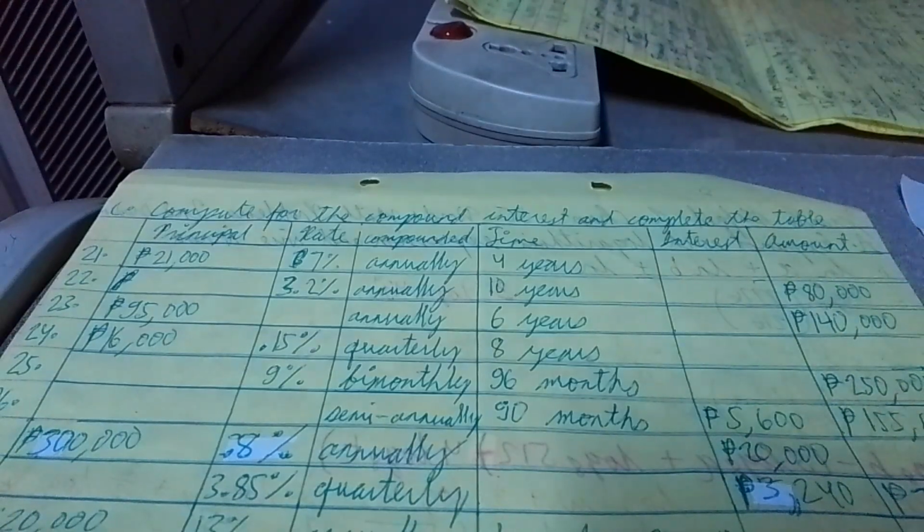Alright? And then our time is 96 months. Wait, why is our time unit in months? I wanted years. Don't panic. Just like what I said, this implies the application of converting your time units. Because remember, in compound interest, the general statement is always annual. But sometimes your teacher might give you time in months.